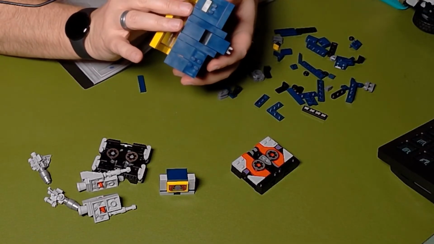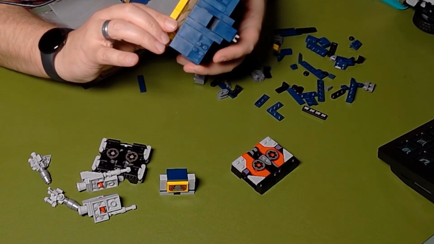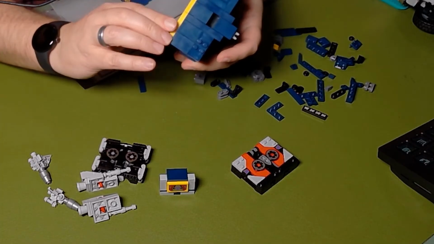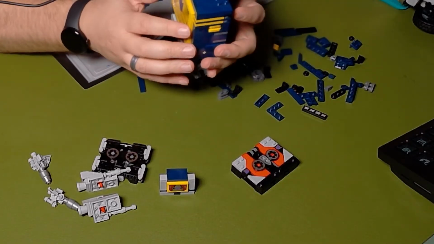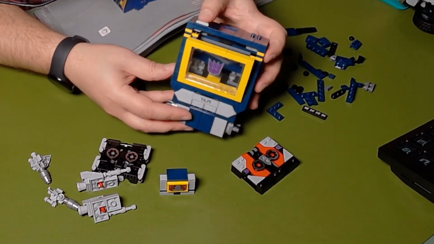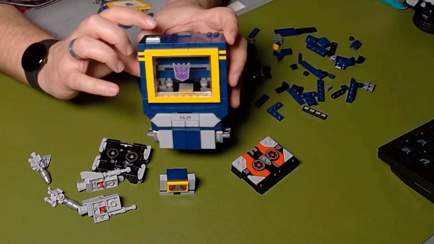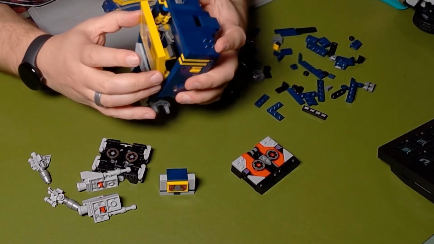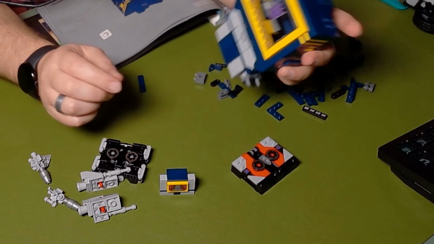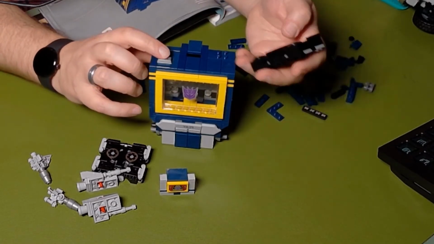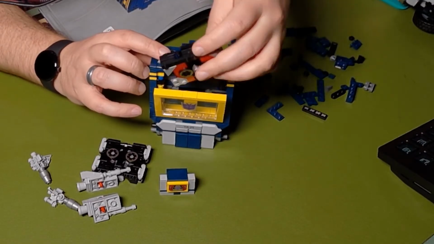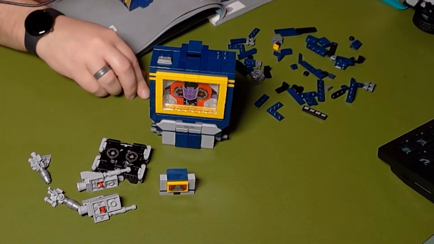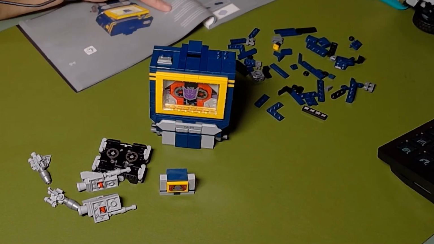Okay, let's get these on here. Make sure they're on there nice and good. Oh, very nice. Yeah, we'll go ahead and put Laserbeak in there. Okay.